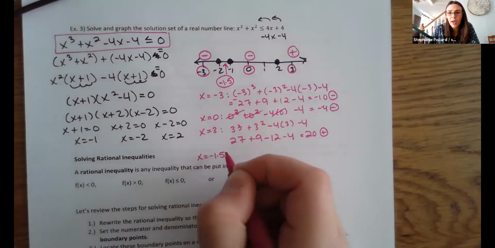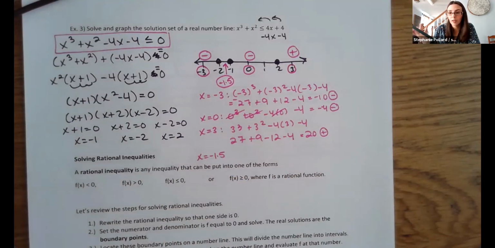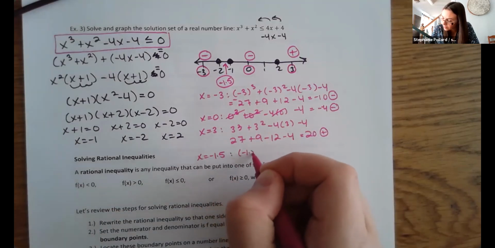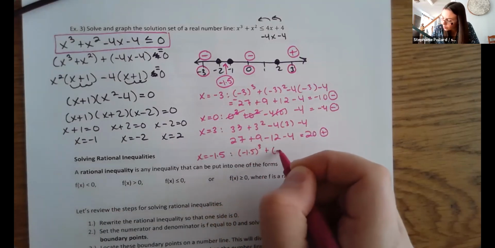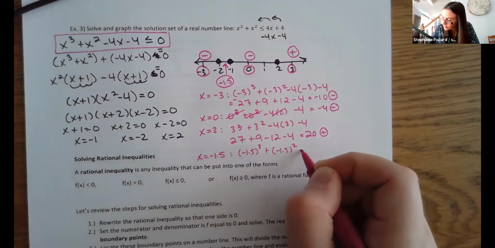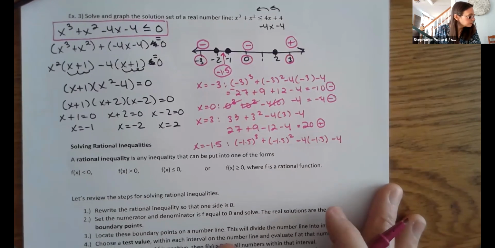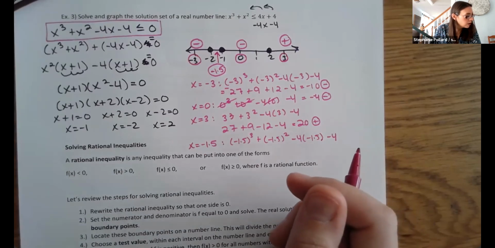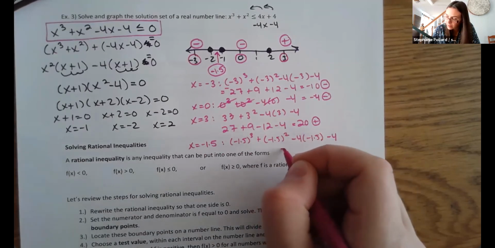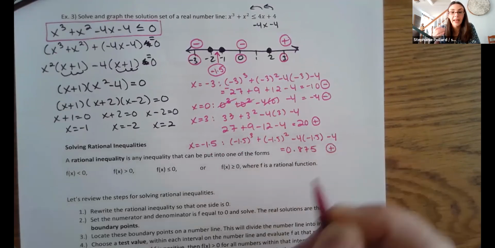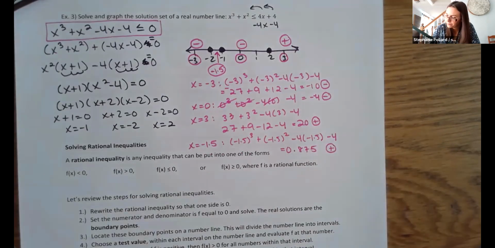Even if you have to round, it doesn't matter as long as you know if the value is positive or negative. So I would do -1.5 cubed plus -1.5 squared minus 4 times -1.5 minus 4. And let's see, when you do all that, you're going to get 0.875. So it is positive. And I just used my calculator there.